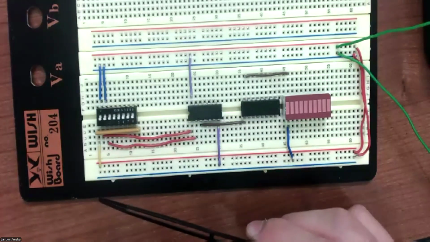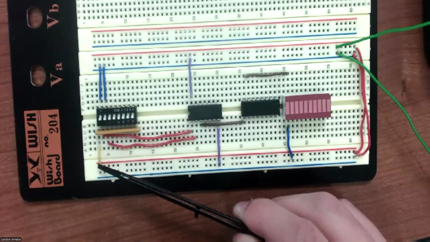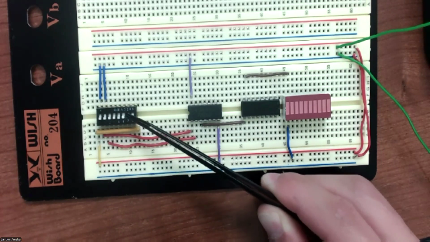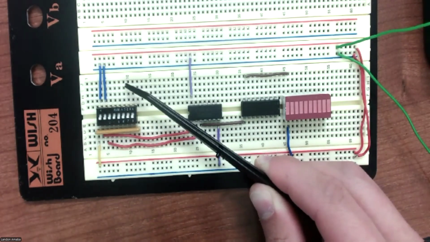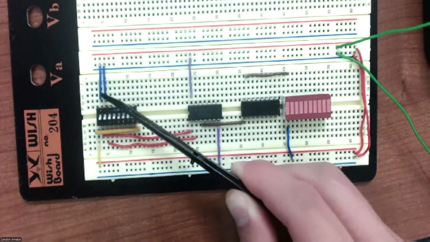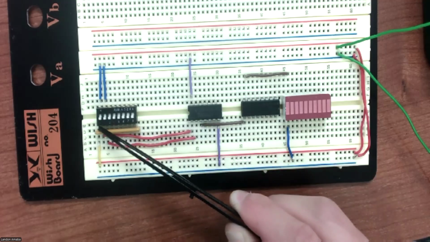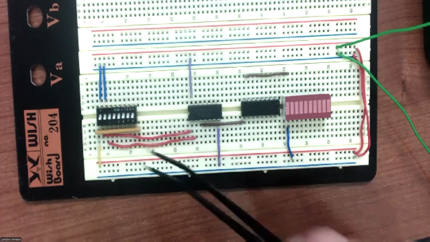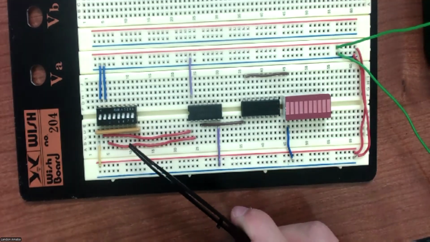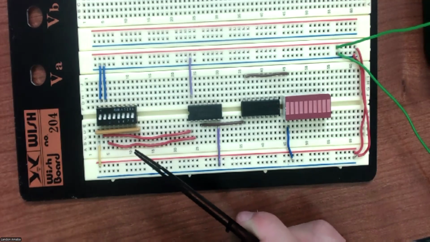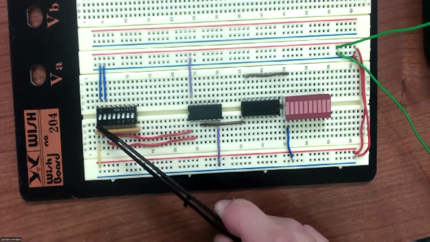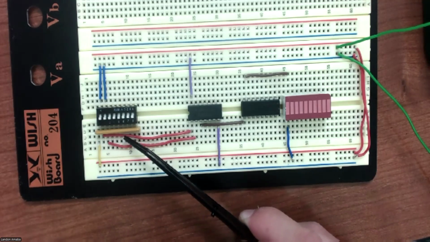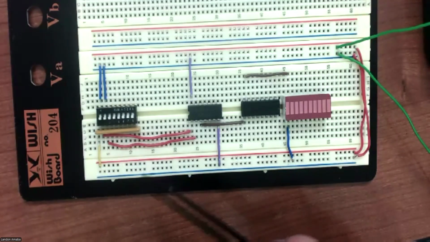I'll just reiterate one more time. It's this power going into this leftmost lead of the SIP resistor, and then on the other side of this switch package, they'll all be tied to ground, where you have your numbers here on the bottom and some small text up here at the top. These 2 red wires are where the signal input is going to come from. As you switch these switches, the digital signals on these 2 red wires will switch from 0 to 1.